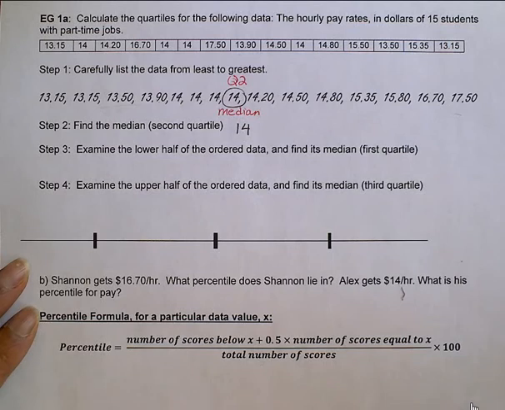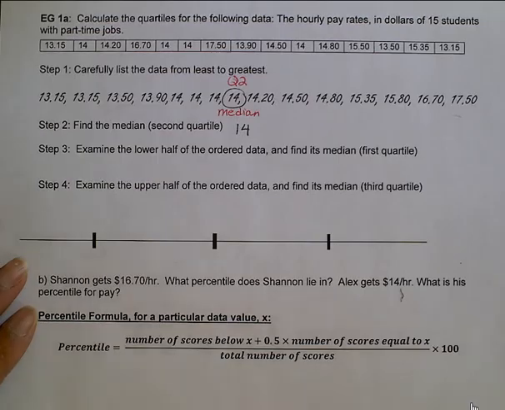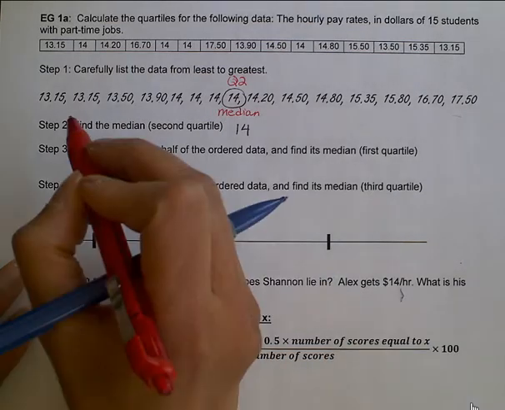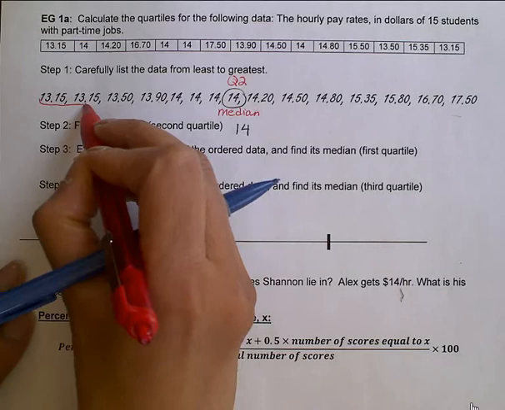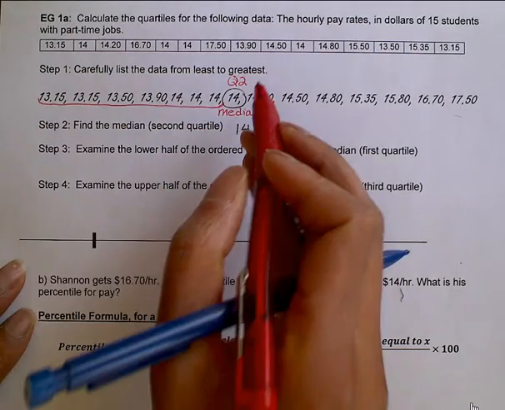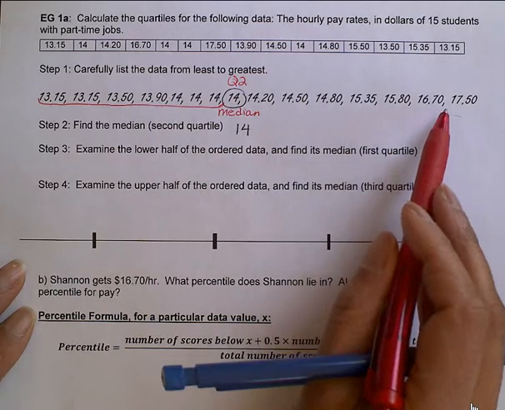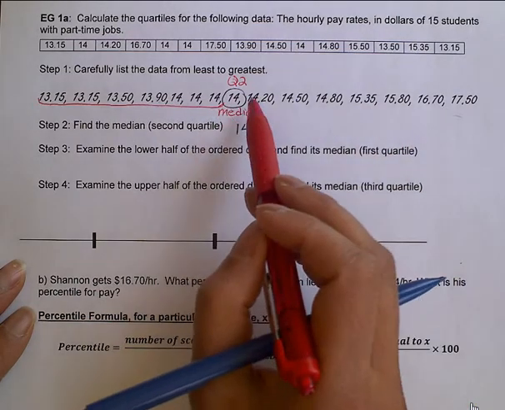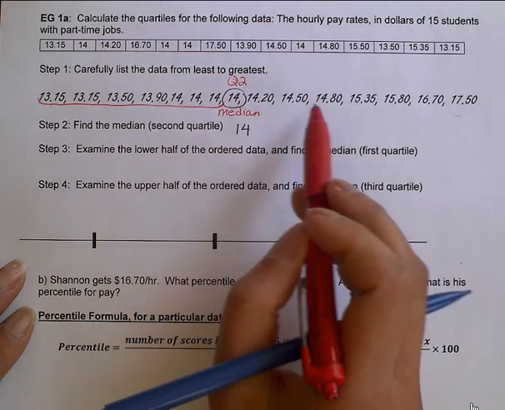Our third step is to examine the lower half of the data, of the ordered data, and find its median, which would be the first quartile. So over here, this would be the lowest half of the data. Now, if I had an even number of points, when I do my lower half and my upper half, they would be kind of side by side.